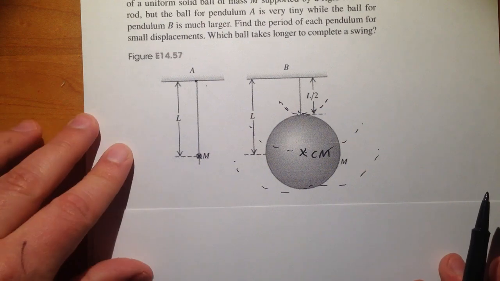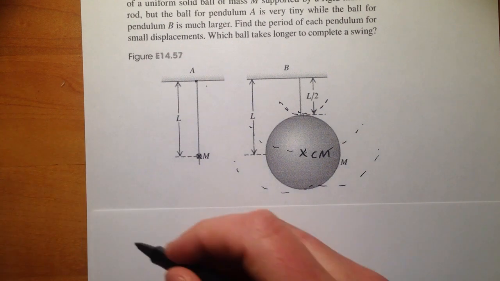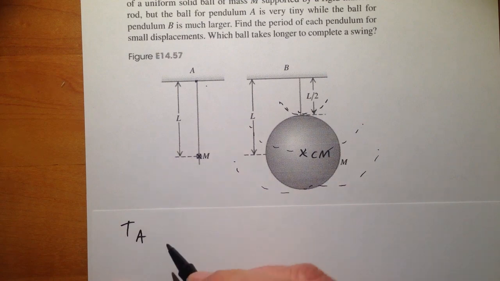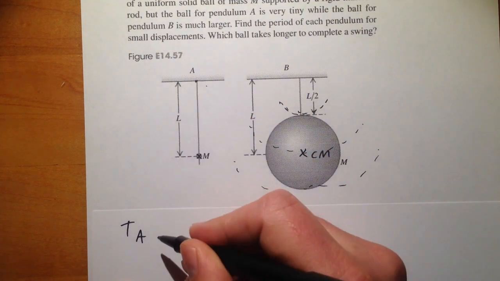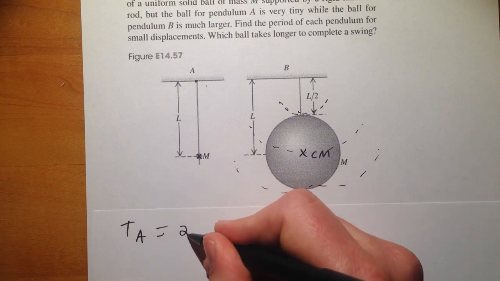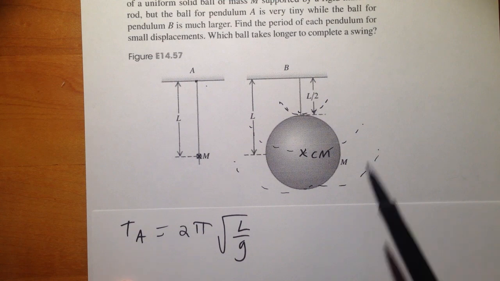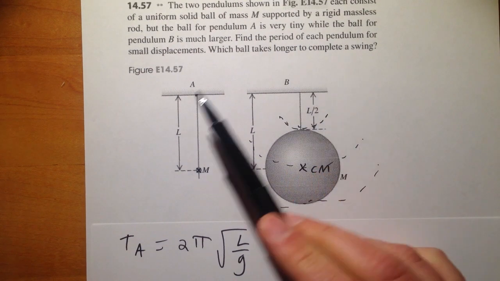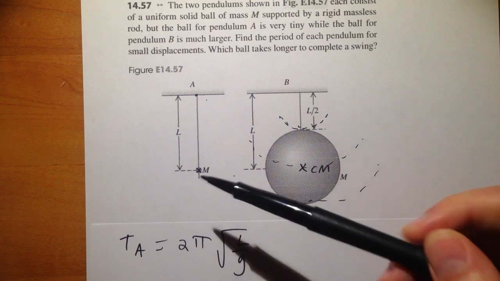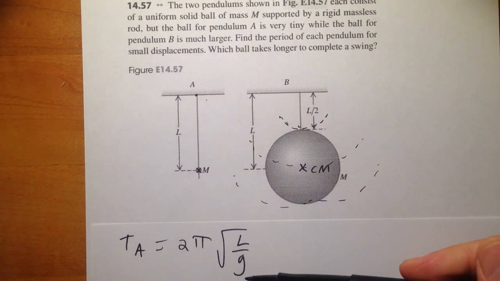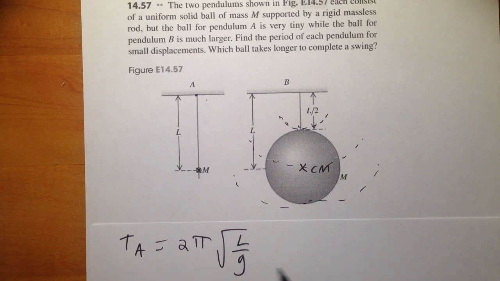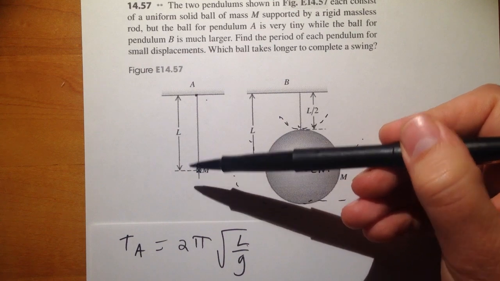Okay, so for a simple pendulum, we have a nice simple formula for that. The period of oscillation for a simple pendulum, in this case, pendulum A, is just given by, this is on your equation sheet, 2 pi square root of L over g. All right, so that's all we need to do to figure out the period of this pendulum, is just recognize this is the relevant equation. We know L, we know g, it's the acceleration due to gravity. And so just knowing those two things, I know the period of this pendulum, right? It doesn't depend on the mass of the pendulum at all, okay? And I can use this equation, again, because all the mass is at the same distance from the axis of rotation.